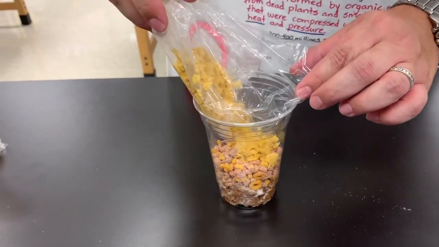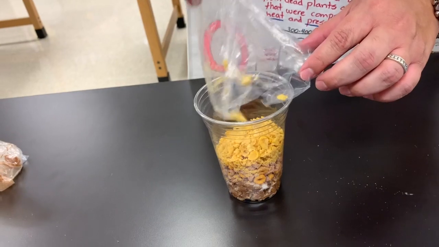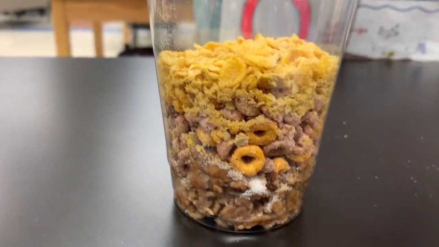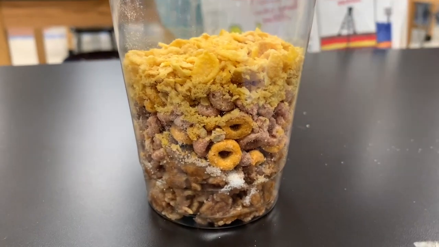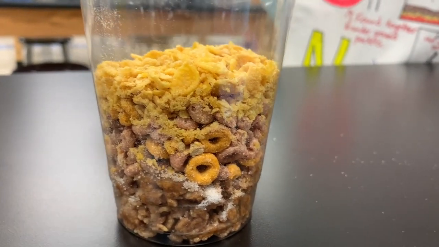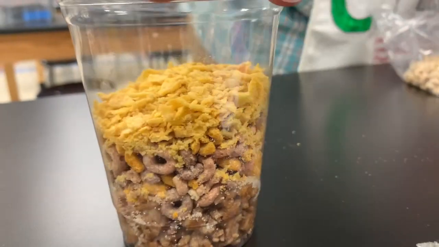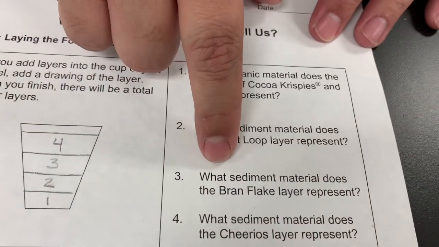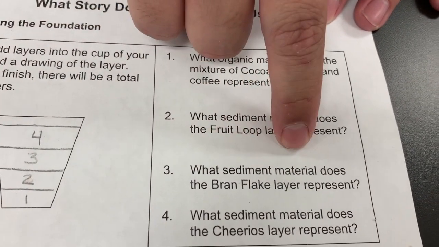Place that on top, like so. Okay. Again, this is clay-like material that fell to the bottom of a lake over millions of years. Now we're gonna go ahead and draw our third layer here on our journal, number 3. And let's go ahead and answer number 3.